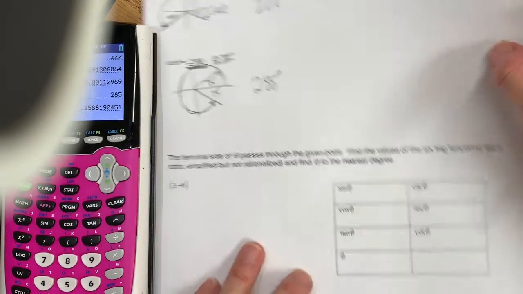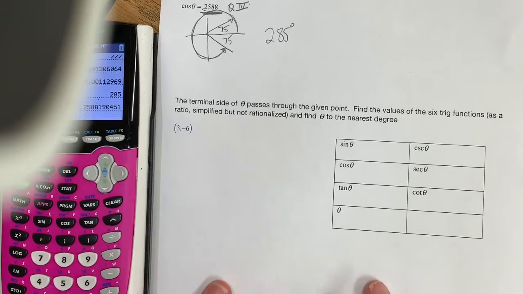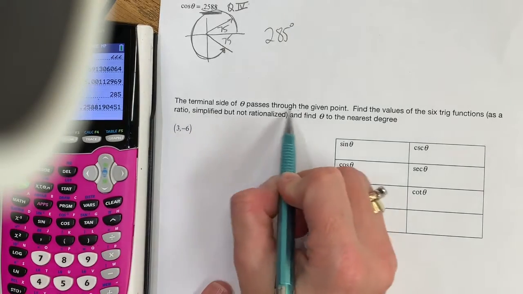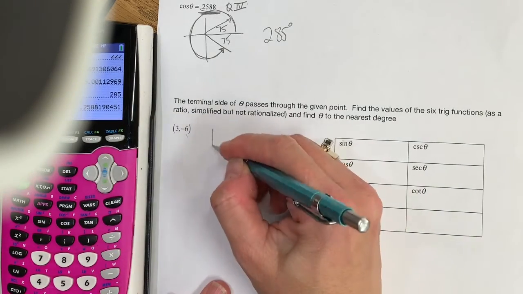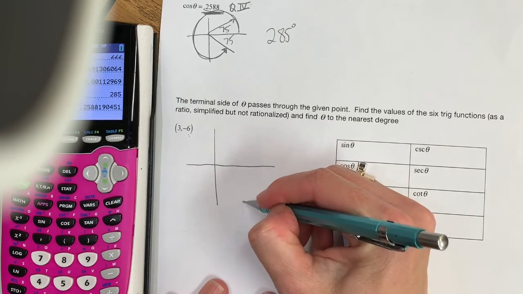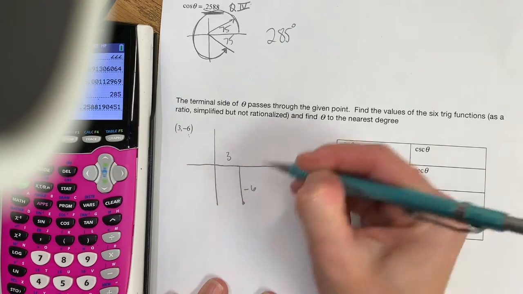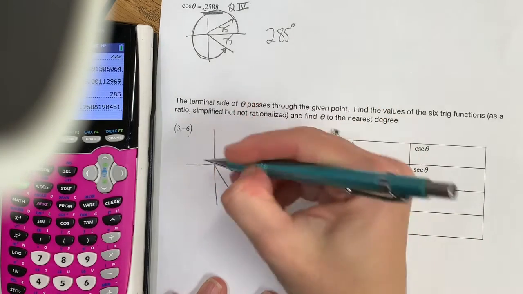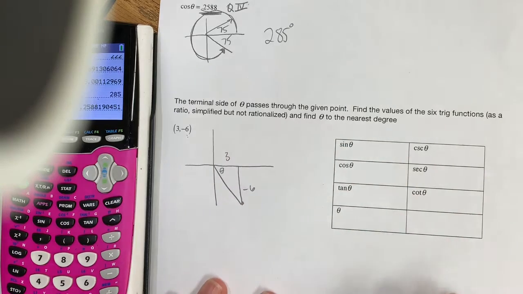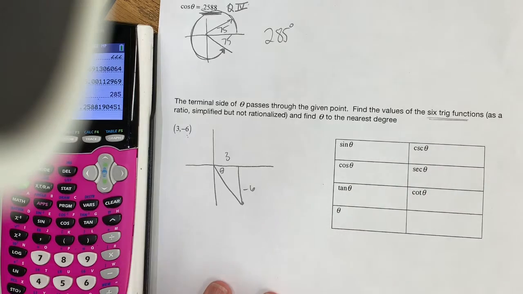All right, and then this last one, you've seen problems like this. You saw them on Friday, but I just want to make sure you have a little bit more practice on them. The terminal side of theta passes through the given point. Let me draw a picture of that. So 3, -6 is down here in the fourth quadrant. Theta is going to be the acute angle made with the x-axis, always. And we want the values of the 6 trig functions.